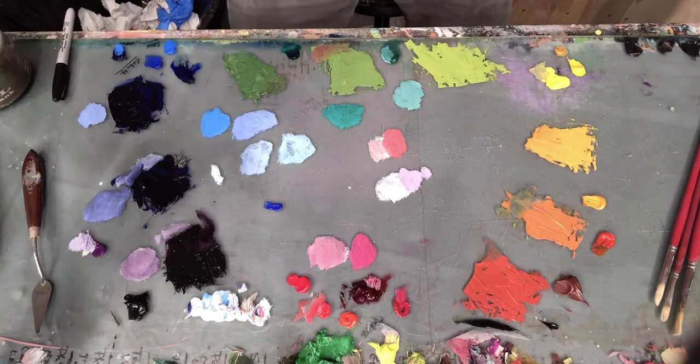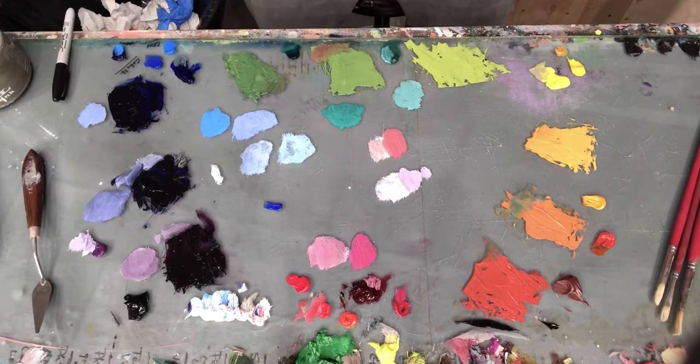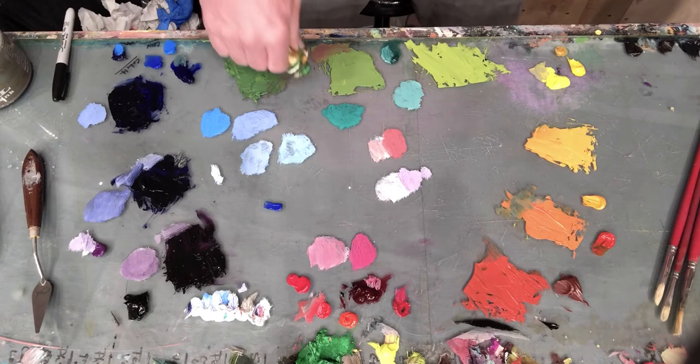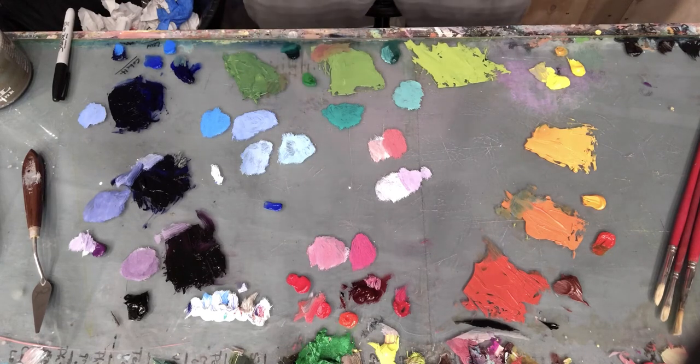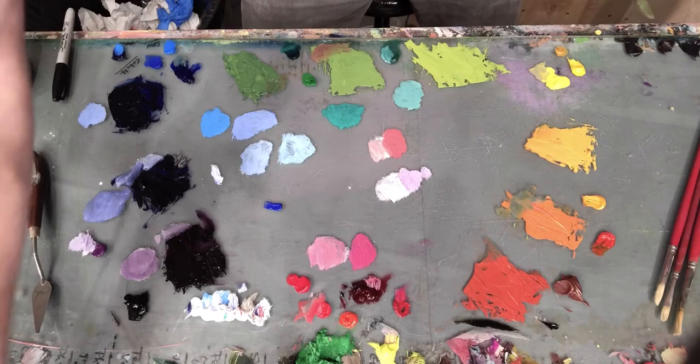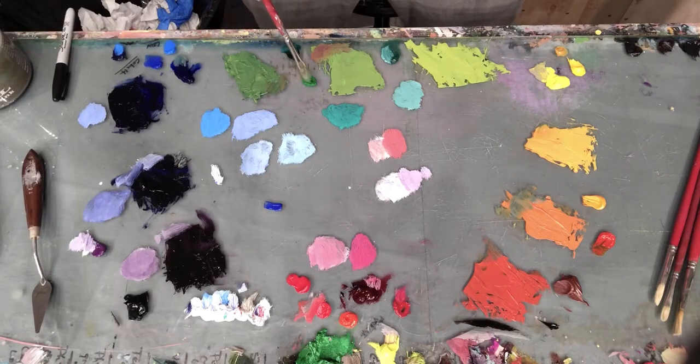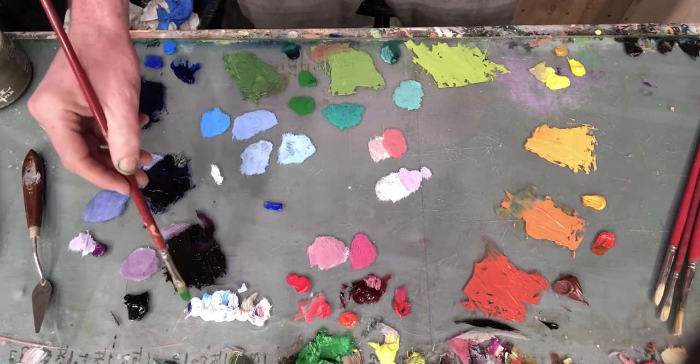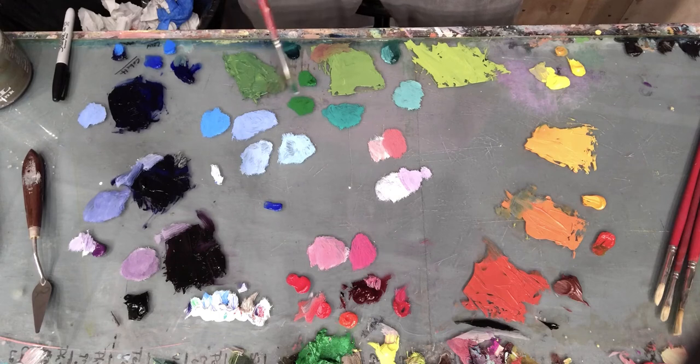We're doing good. So Viridian, another one that I like actually, because it's a fun one to neutralize because it's just so straight green, is Permanent Green Deep. Permanent Green Light starts to get a little into the yellow, so I kind of like the deep version. But again, as you're doing this, exploring your color world, you get your own preferences. But you can see how that's like right out of the tube, that was my mid-level green, but you can see that the strength of that's pretty strong right out of the tube, which is nice.